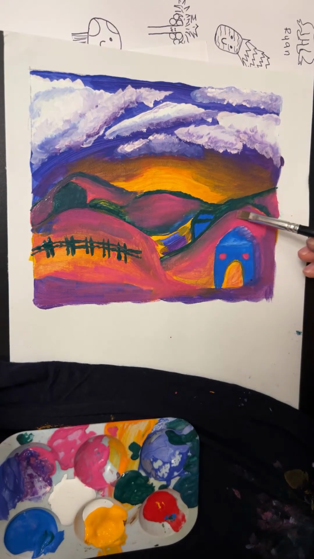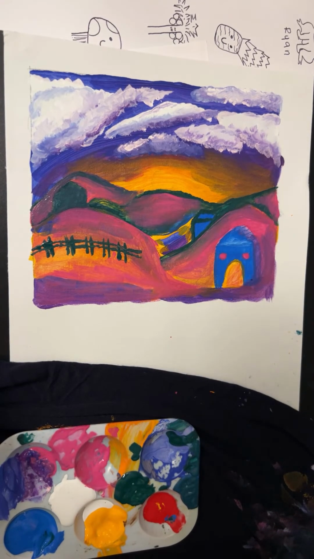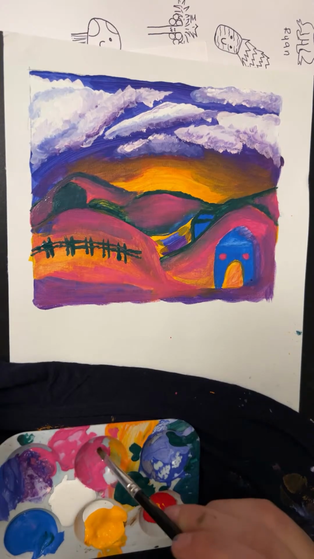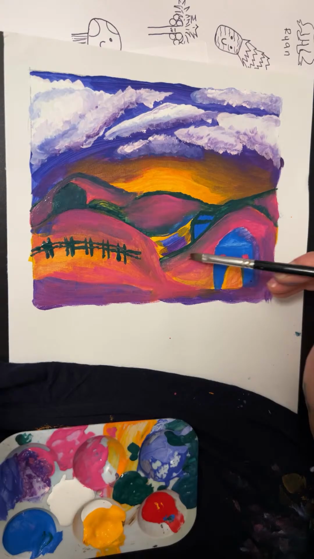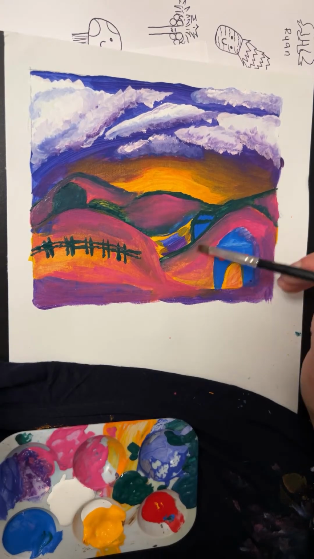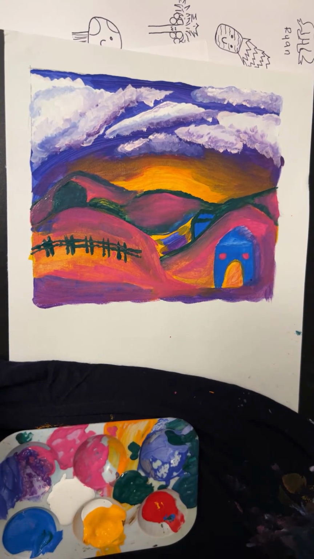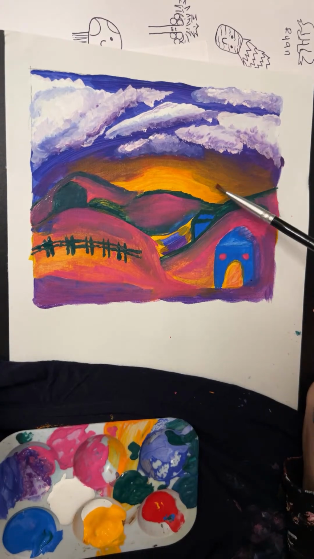Here, whoops. You know what, it's no problem. We'll fix it with some more pink. Just right there. It will be fine. It can stay like that. And then let's focus again.